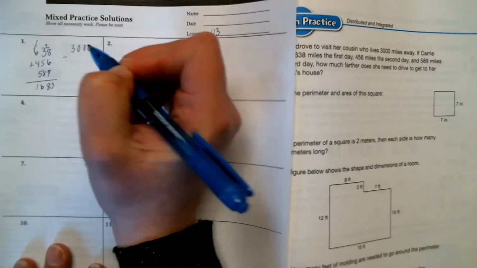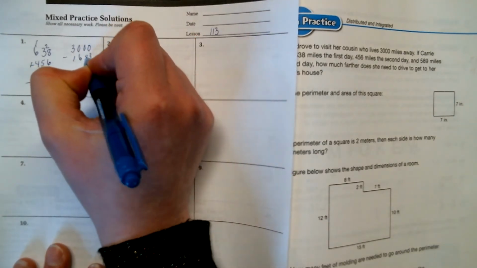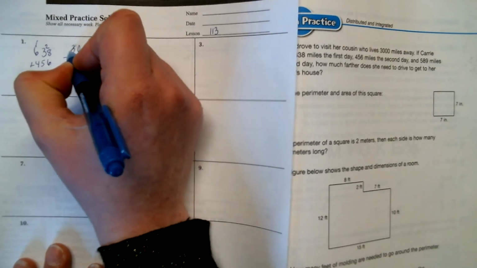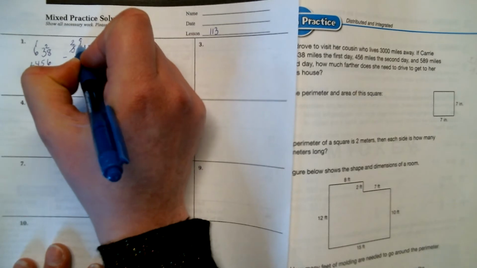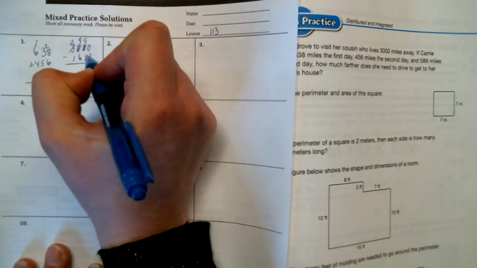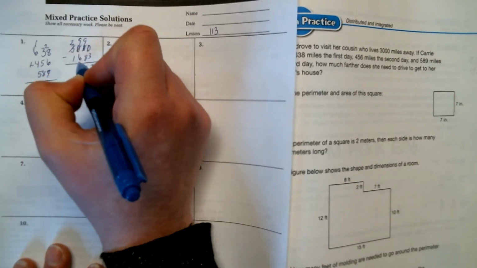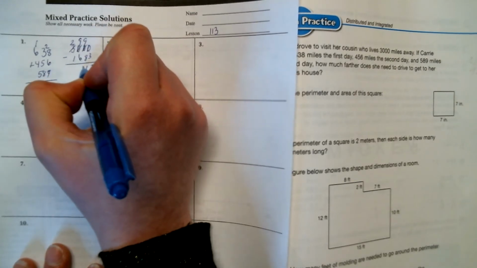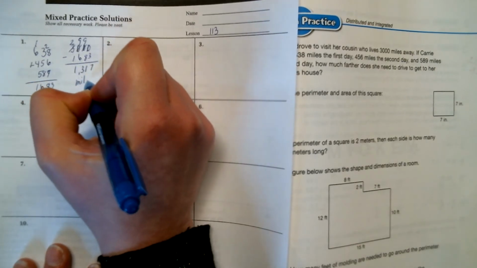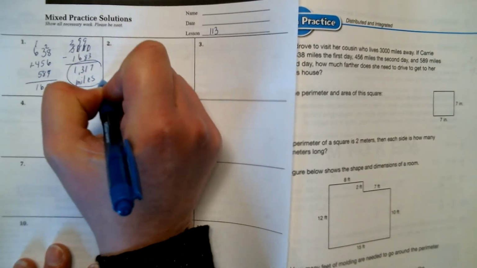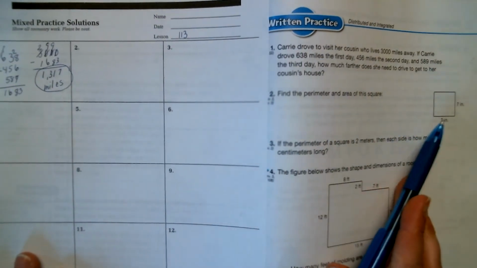So 3,000 minus 1,683. So I have to regroup all this. 3 to 2, 10 to 9, 10 to 9, 10 minus 3 is 7, 9 minus 8 is 1, 9 minus 6 is 3, 2 minus 1 is 1, 1,317 miles.